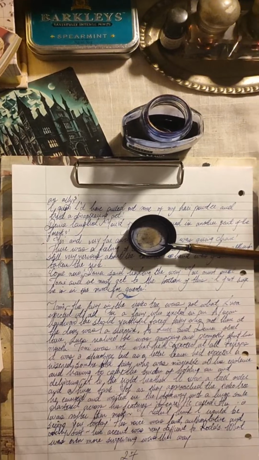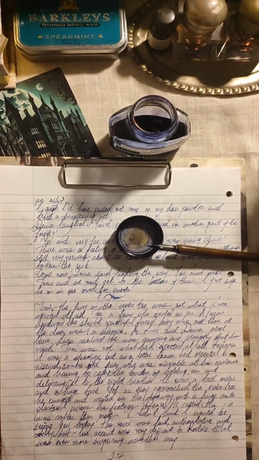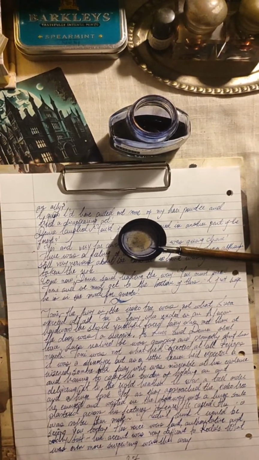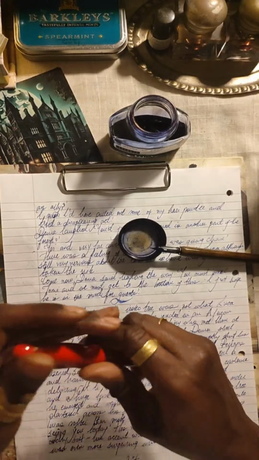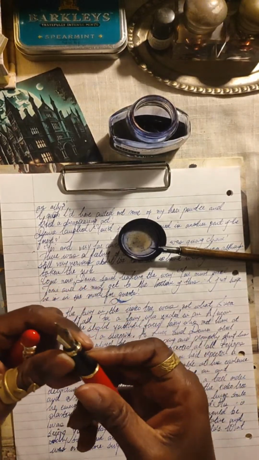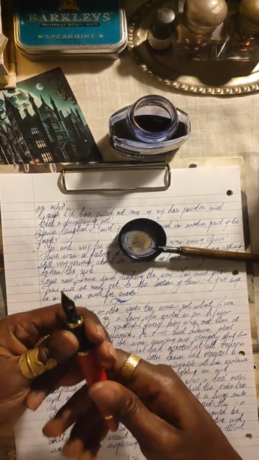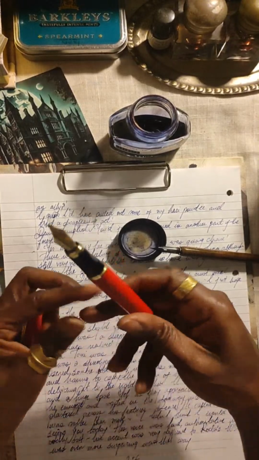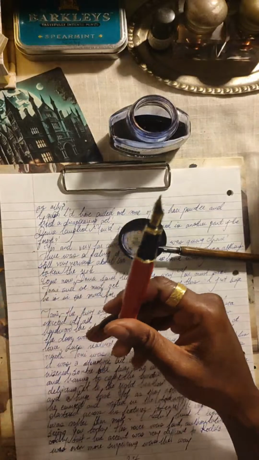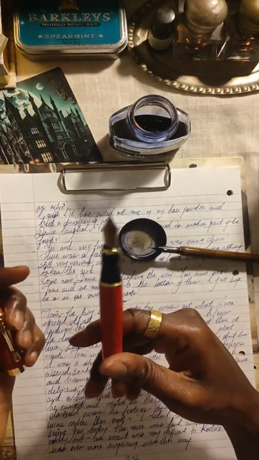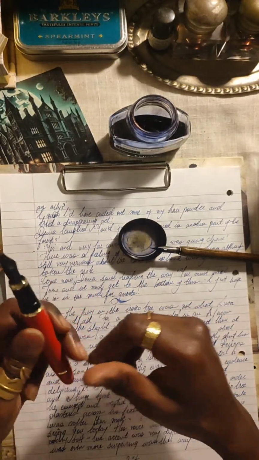I'm going to scoot this a bit. Oh, actually, whilst we're here, this was a pen I ordered online. I ordered it on Instagram in 2021, during the pandemic, because it looked absolutely amazing.